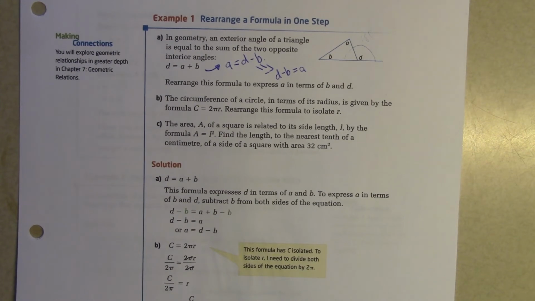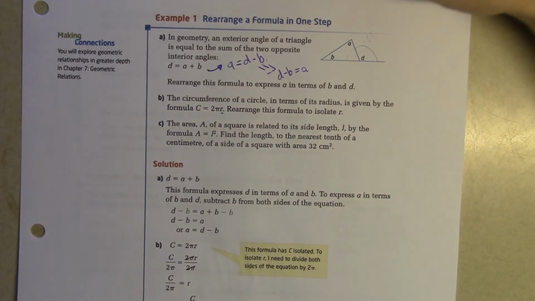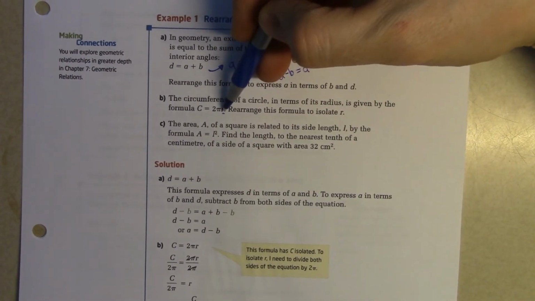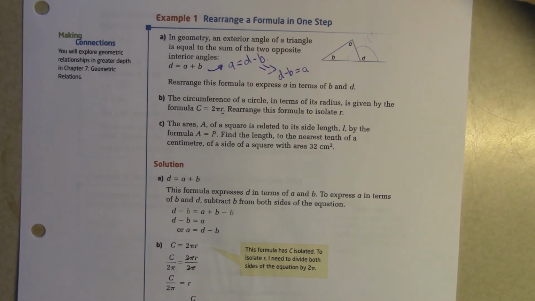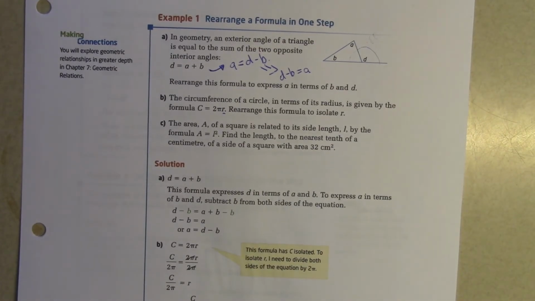How do we rearrange for r? It's right here. Can you see this? Okay, so what do we do to get r by itself? You have to put it on the left. Okay.